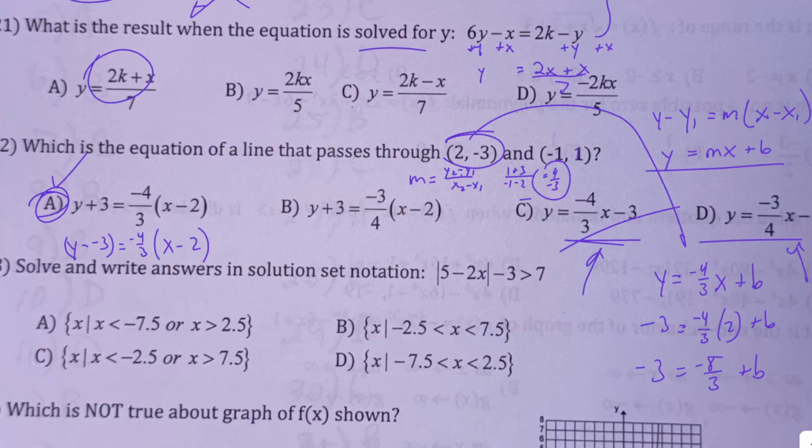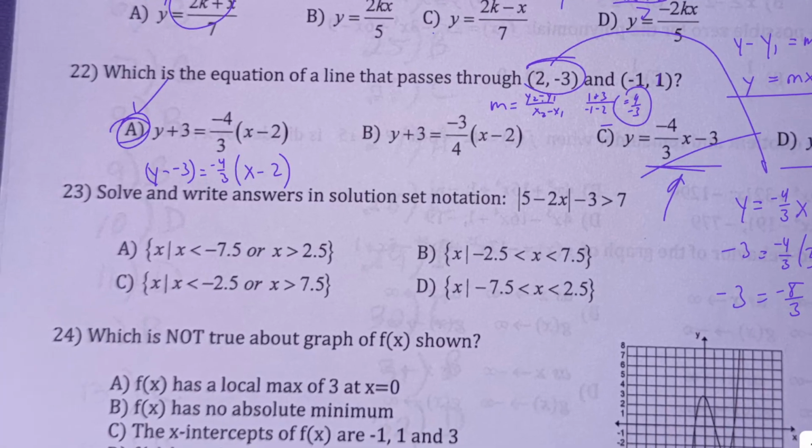All right, let's keep hustling. Get this thing done. Solve and write answers and solution set. This is kind of another weird problem that we don't do every day, so we probably forget how to do it, right? So I try to just plug in some numbers. Answer A, let's interpret that.